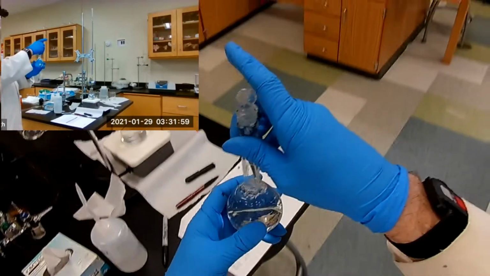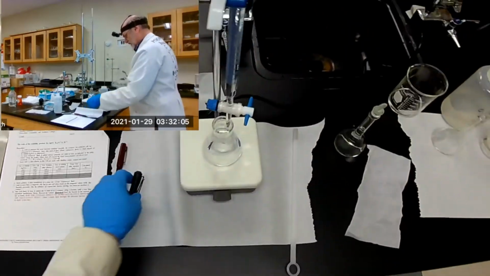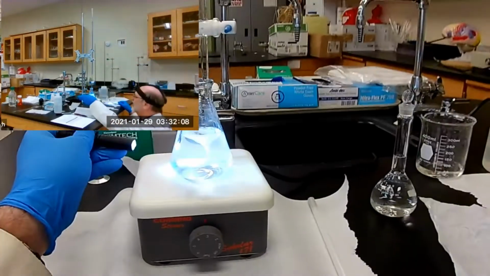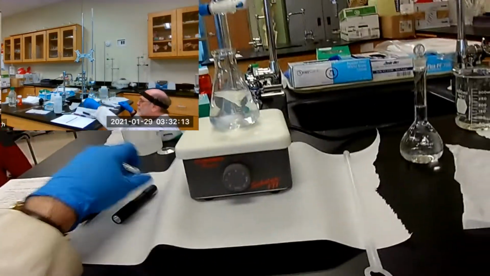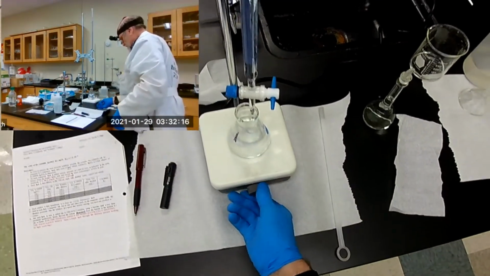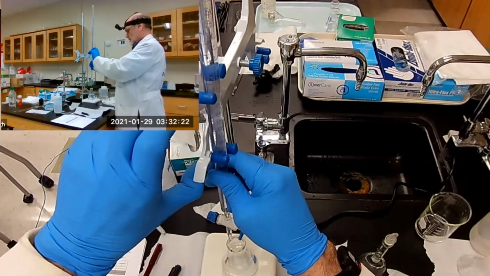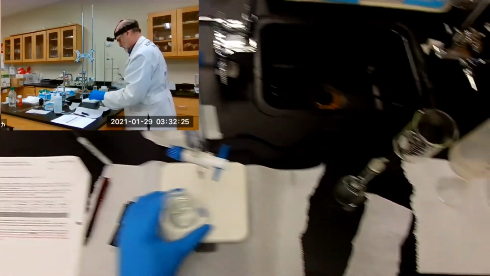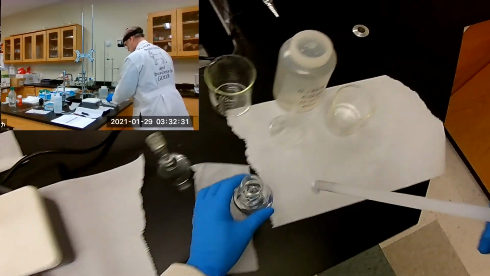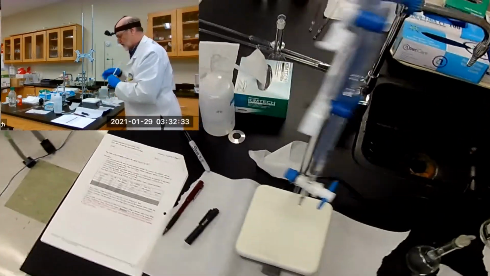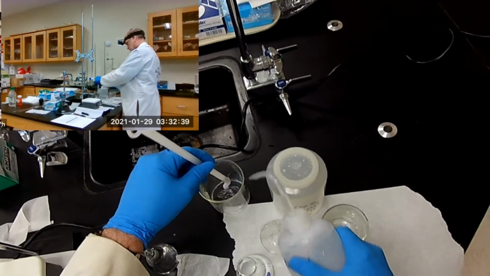Let's try this again. This time get it right. Let me see if I can see without the. And it's still there. Okay. So let's turn this stirring machine off. Let's go up a little bit. There we go. Let's extract our stir bar and rinse it off.